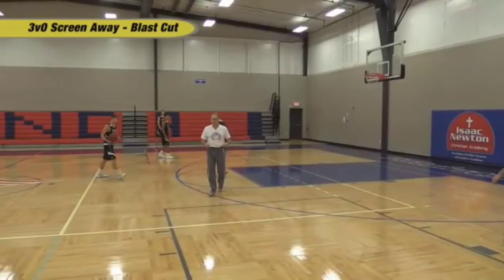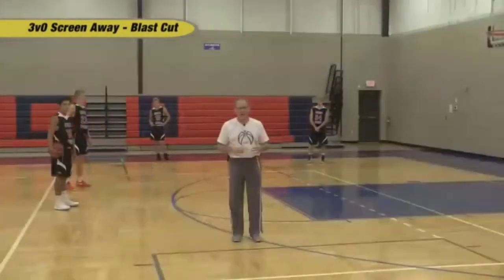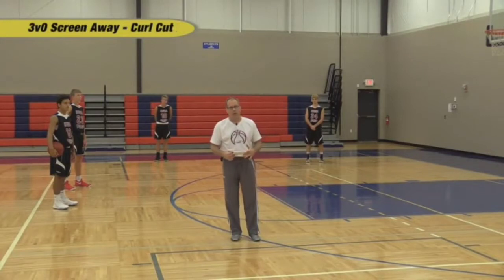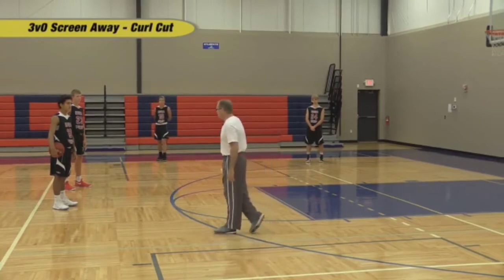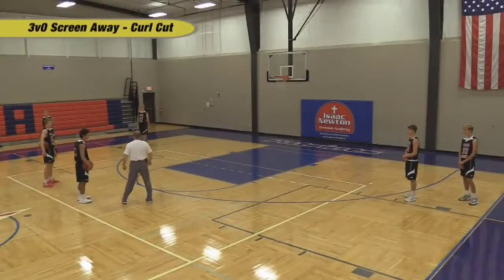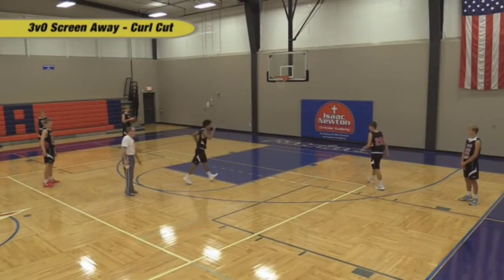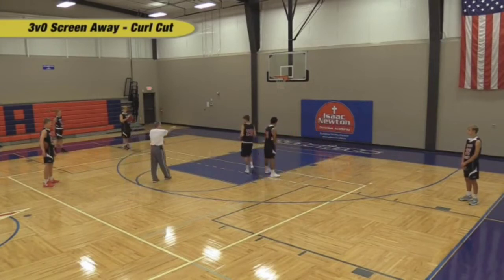That's a 3-on-0 shooting and finishing drill using a blast cut. As we move on to the next segment of 3-on-0 shooting and finishing, we'll add the curl cut instead of a blast cut with the screen away. So, Jordan, or our point guard, make the pass to the wing. You choose to screen away. This time, the man coming off the screen is going to curl cut, and he is going to circle back to where he came from.